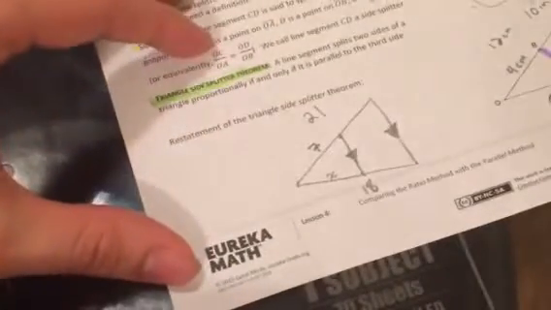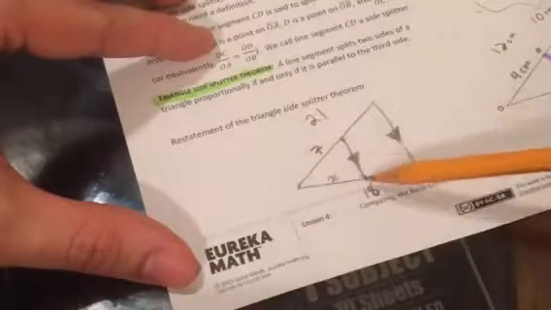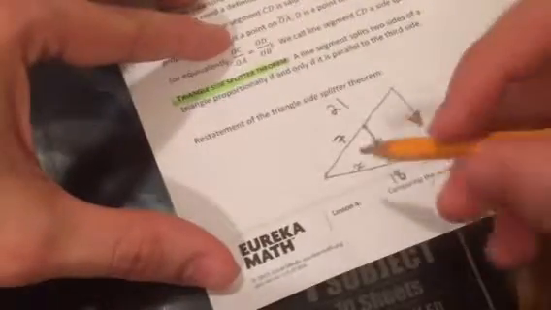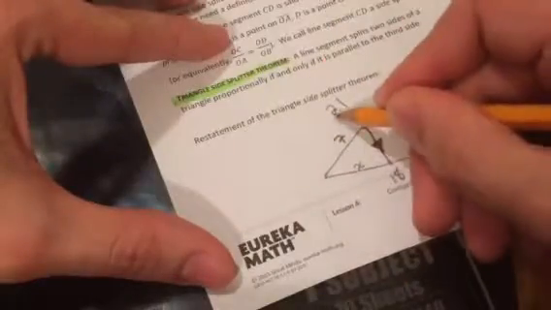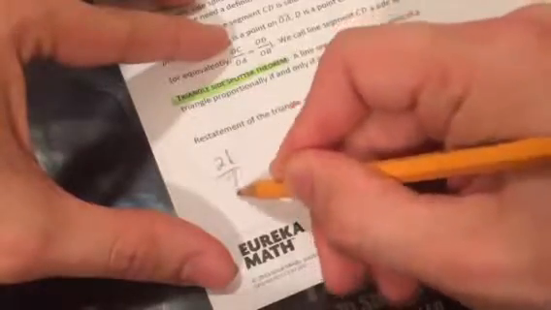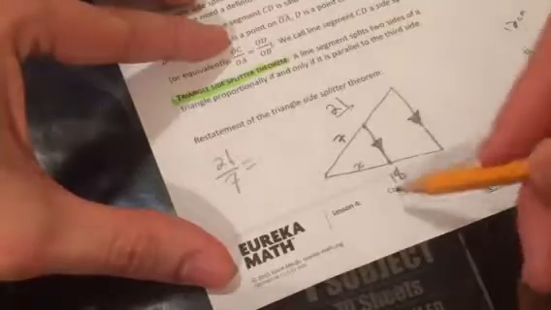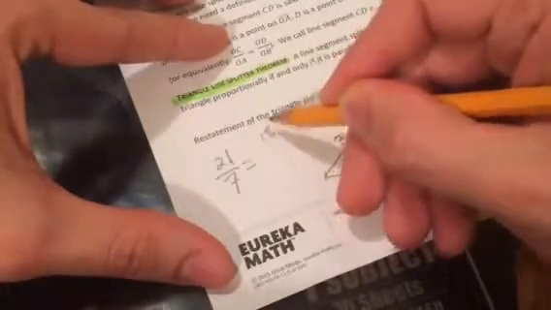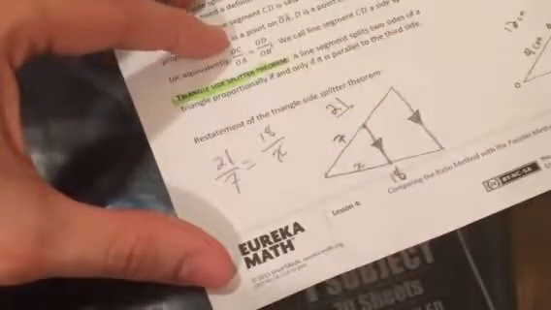So basically, hopefully you set it up this way. Because they're parallel, we know that we can apply the triangle side splitter theorem. That means that both sides are proportional, so we can write a proportion. I'm going to do that off here towards the side. We can write the large side, which is 21, over the small side, which is 7, and that equals, because remember, the proportions are equal, the large side, which is 18, over the small side, which is x. So hopefully that's what you did.